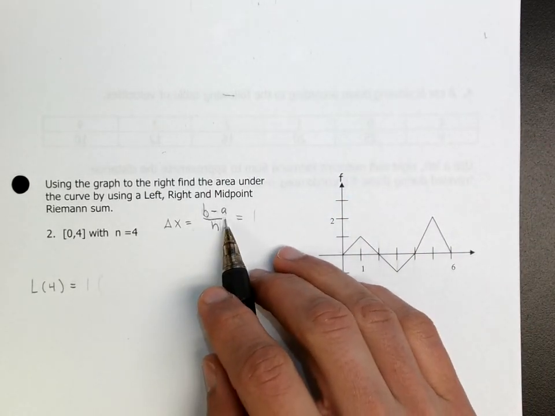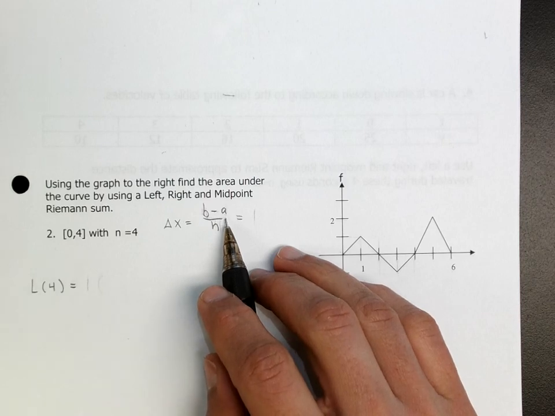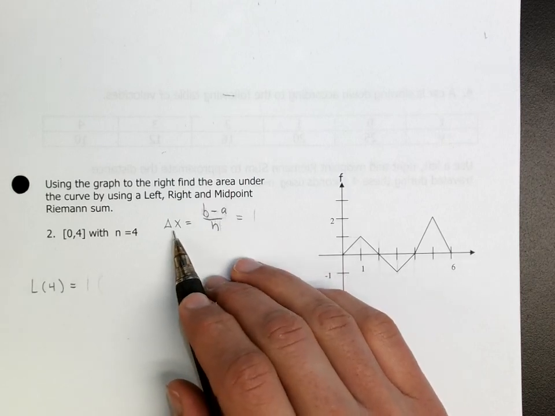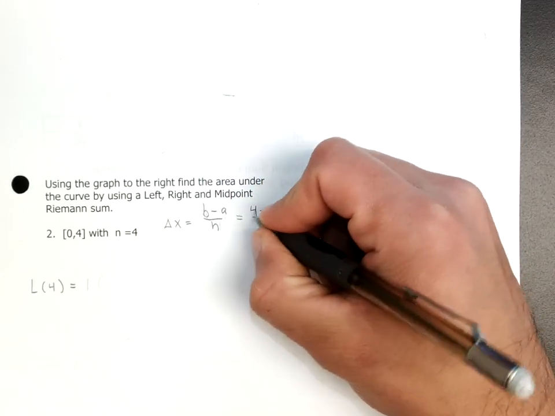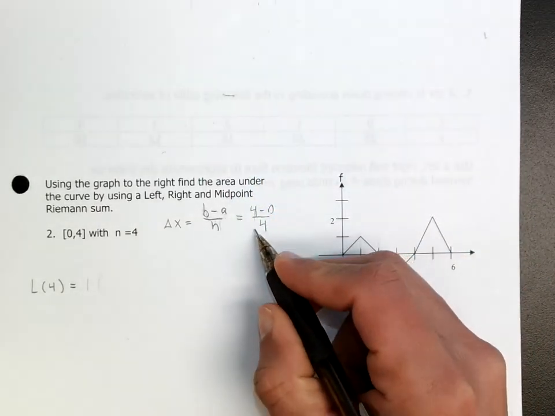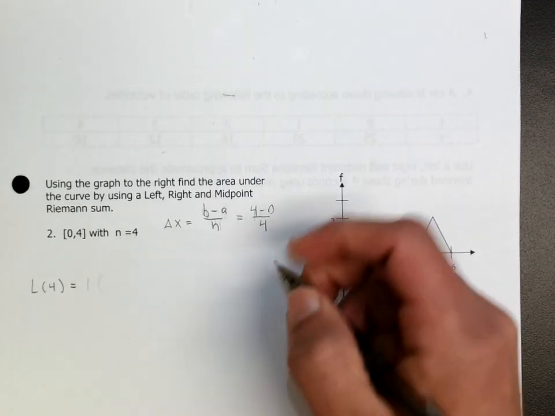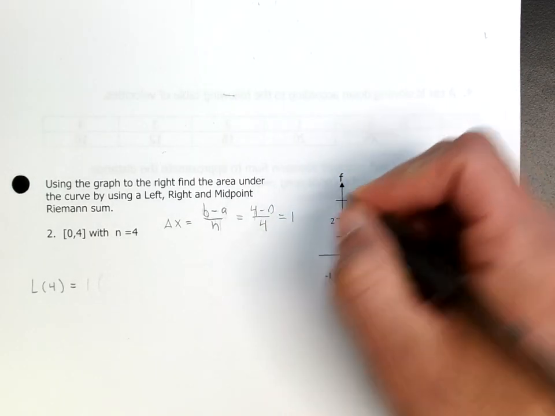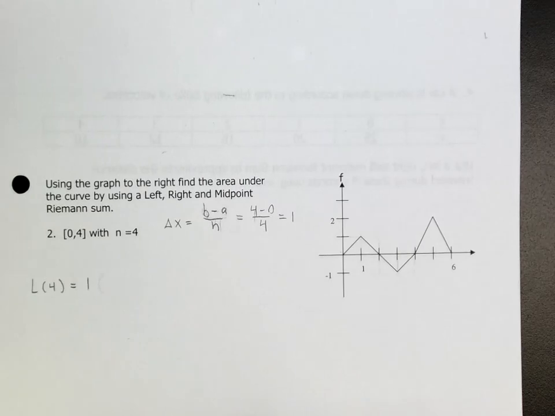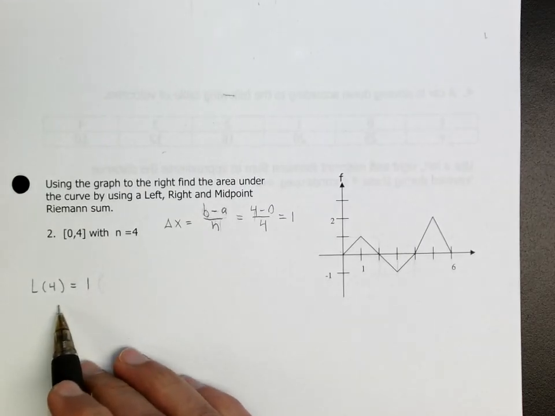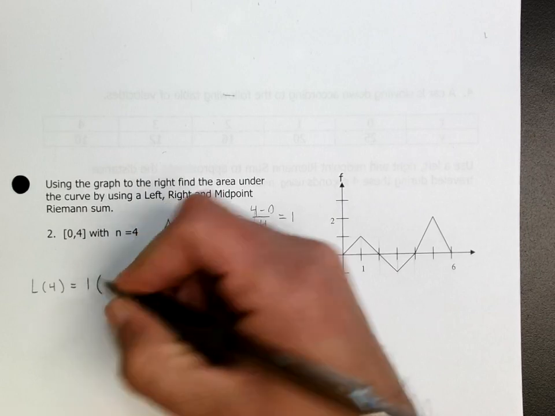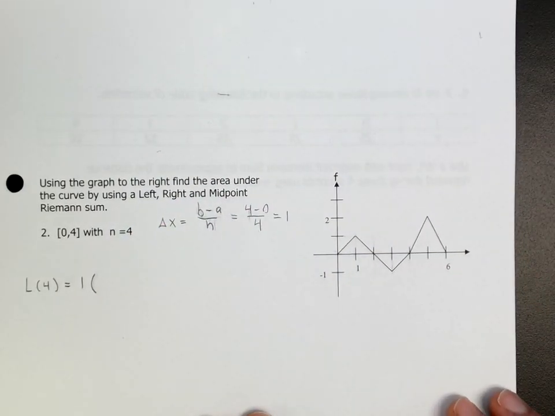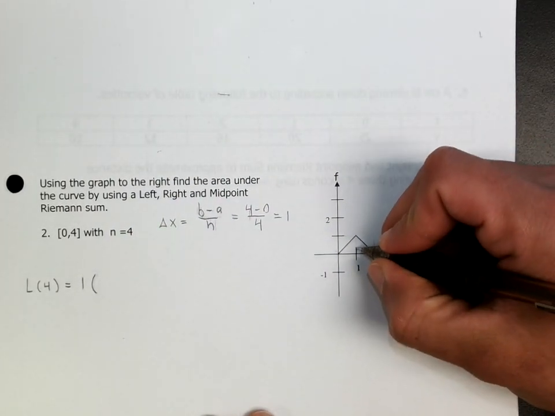Now we have this formula that we got from the notes, okay, so the delta x, which represents the width of the rectangle, is going to be equal to 4 minus 0 over 4. Now remember that this 4 right here came from n is equal to 4. So the width of each rectangle is going to be 1. Remember that the L with the 4 in here, that means this is the left sum, and we're going to have 4 intervals.